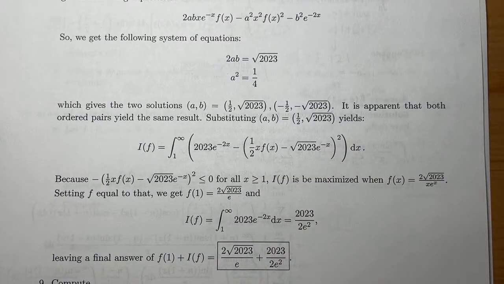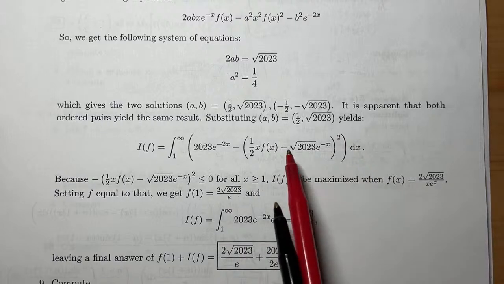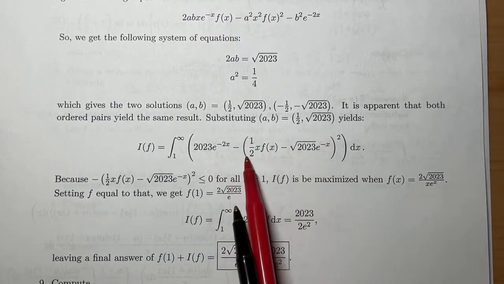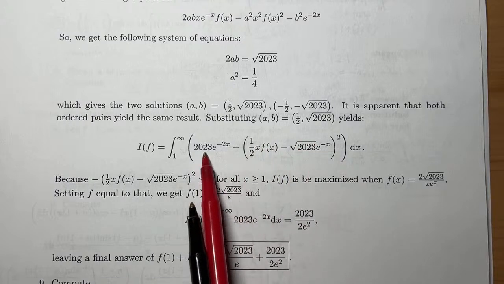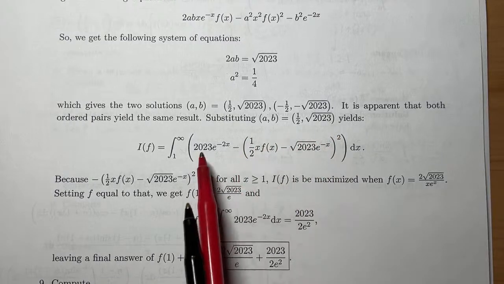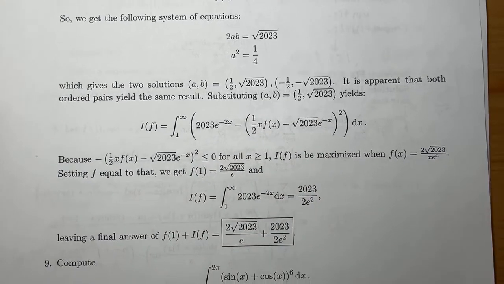And then you want this to be maximized, right? So in that case, you want this part to be 0, because it is minus, so you want this part to be 0. So you can continue from here.